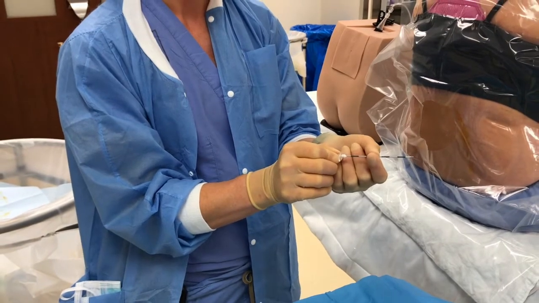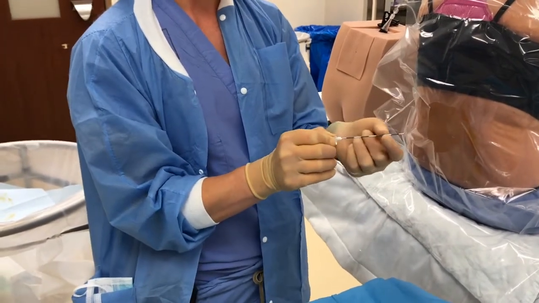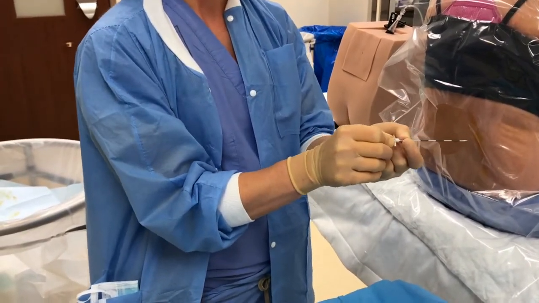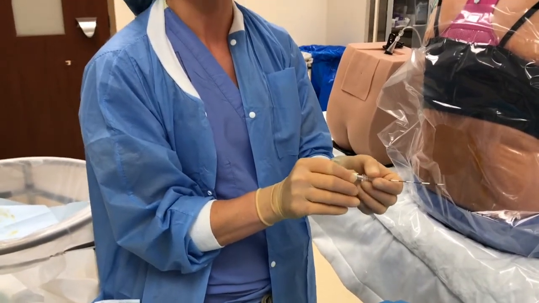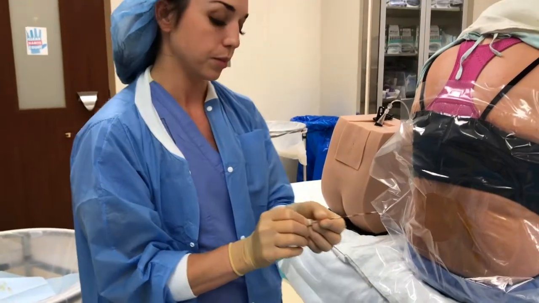If you have a very skinny parturient like Emily, and you're already at 8-9 centimeters, you might want to double check with the stylet to make sure that you have not crossed into the CSF space.